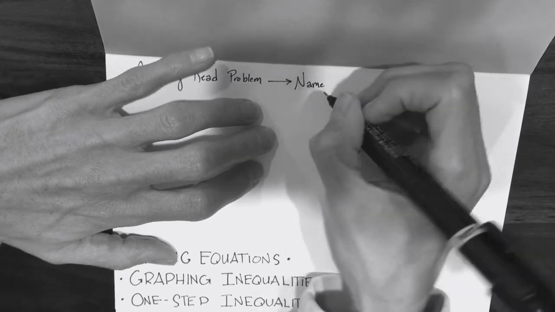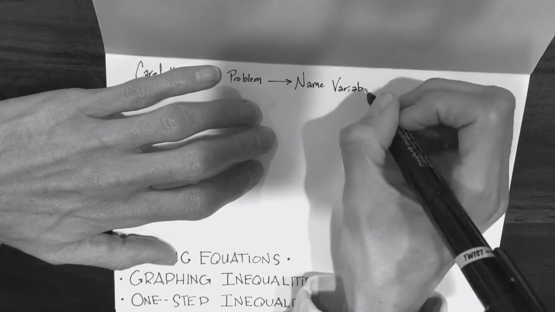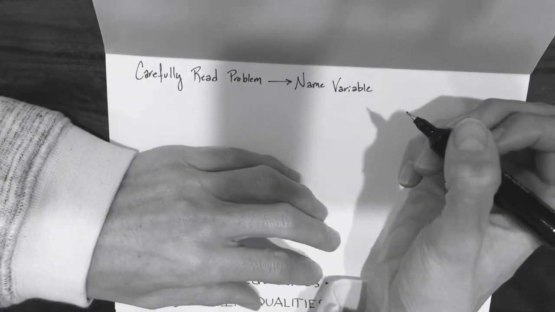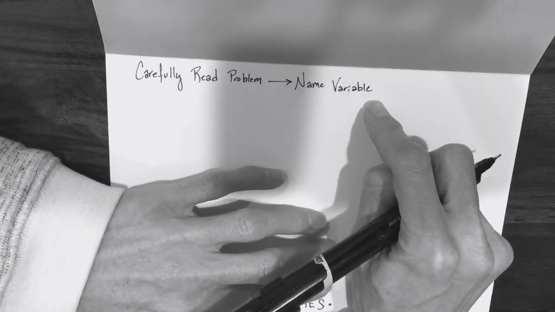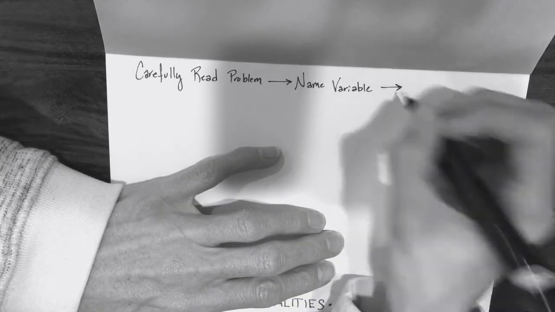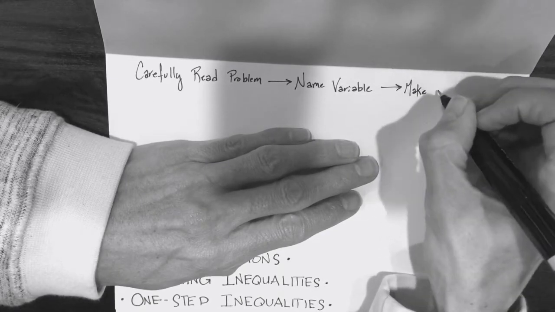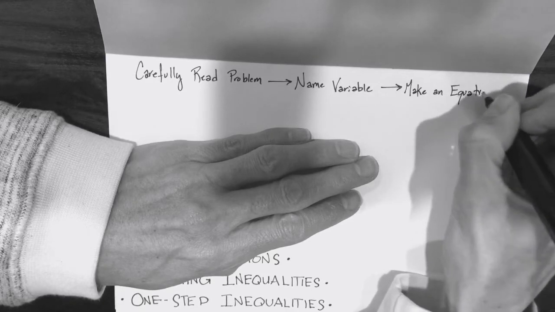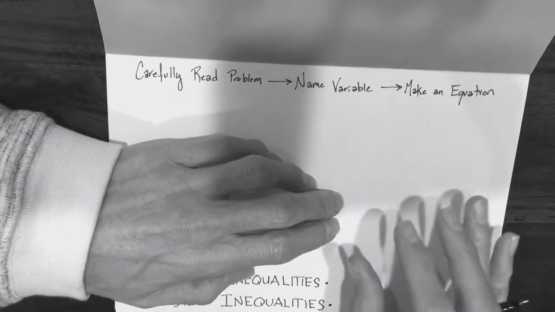And I'll give you an example of what this looks like, but when you find out what they're asking you to look for, what they don't know, that's when you're going to name your variable. You're going to call it X or A or N, what is a mystery in the problem. And then with your variable named, you're going to make an equation. So you're going to have an equation with your variable that expresses the problem.